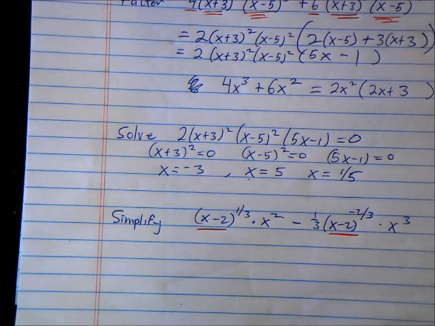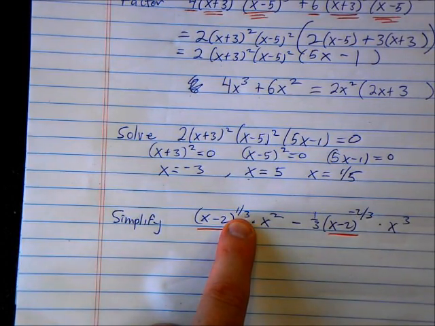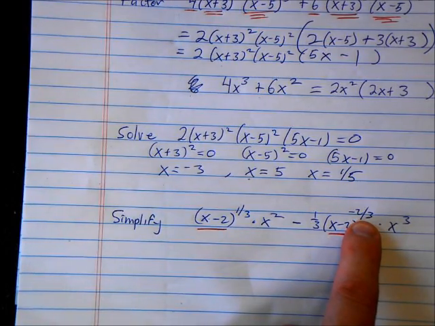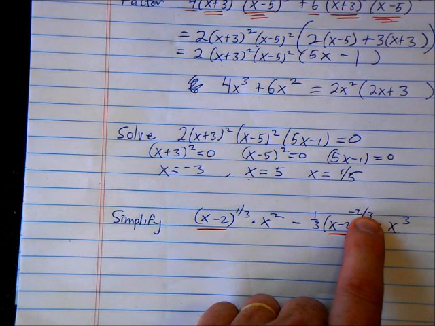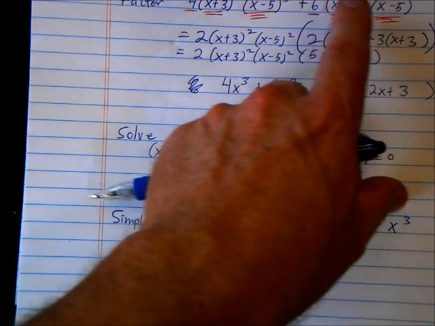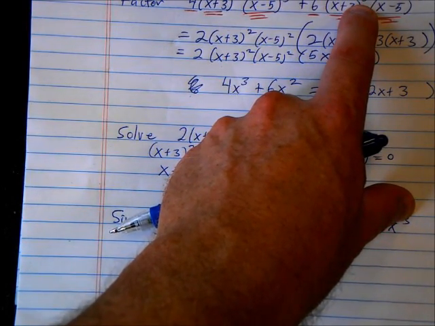All right, well, just for a minute, let's pretend that instead of a 1/3, that one was a 3. And instead of the minus 2/3, that one was a 5. If this power were a 3 and this one were a 5, which one would you factor out? The 3. How come? It's the smaller one. Back up here, when we had a squared and a cubed, which one did we factor out? The square. It was a smaller power.